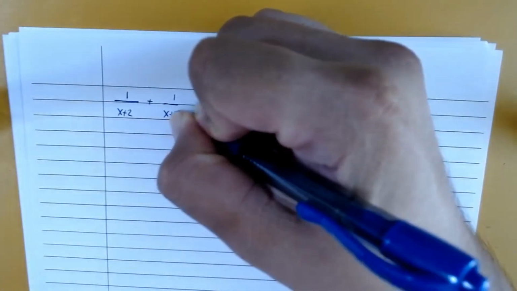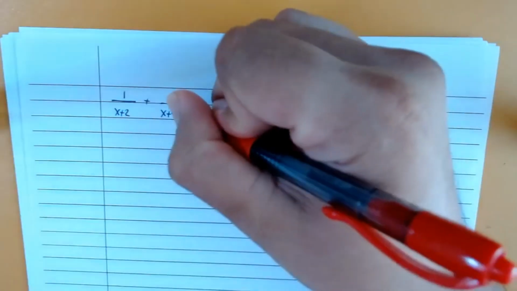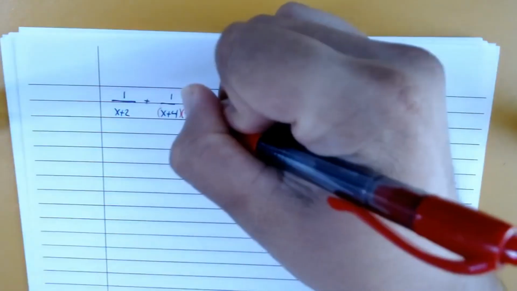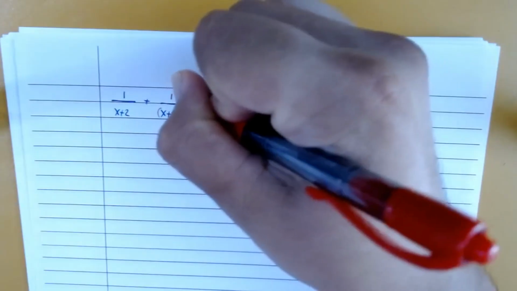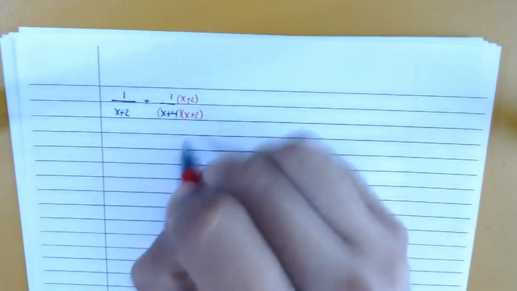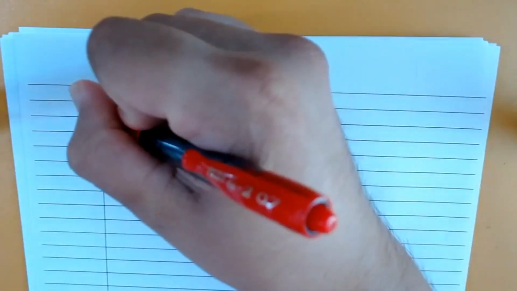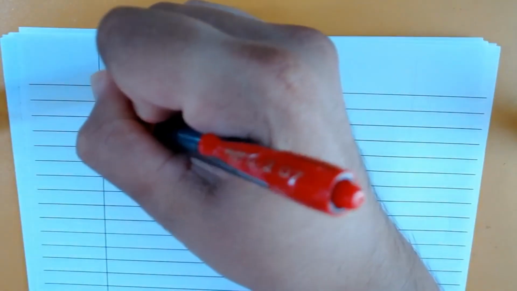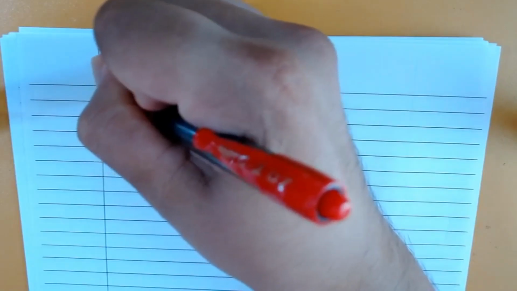x plus 4, you can do this by simply finding the common denominator, which here I'll do by multiplying top and bottom by x plus 2 on this expression, and multiplying top and bottom by x plus 4 on this expression.